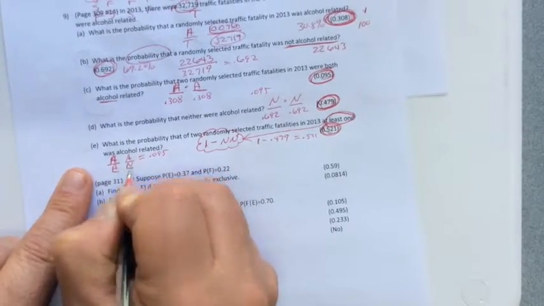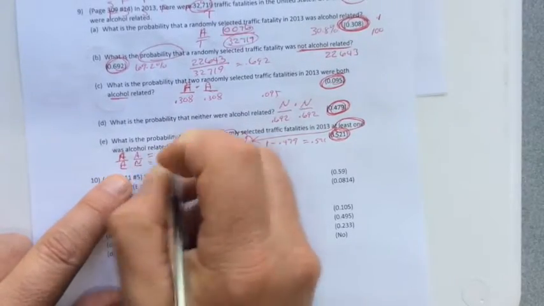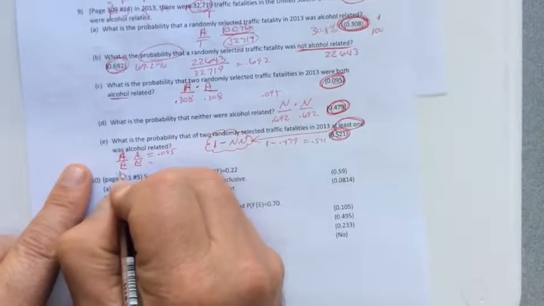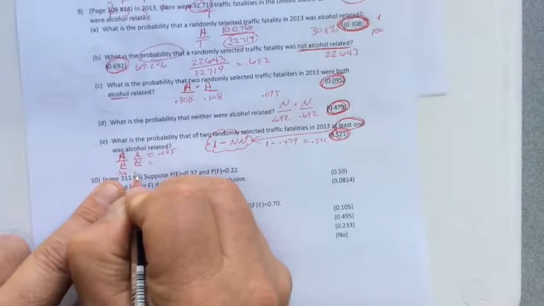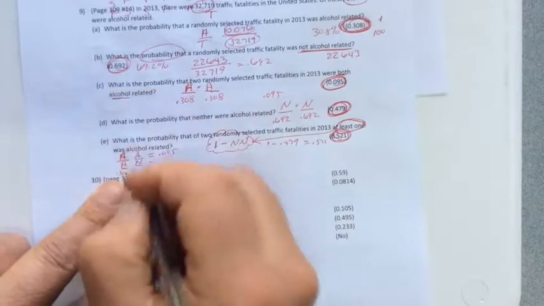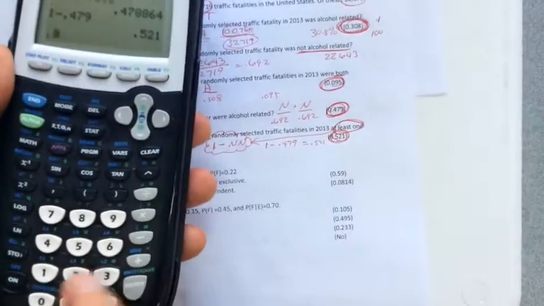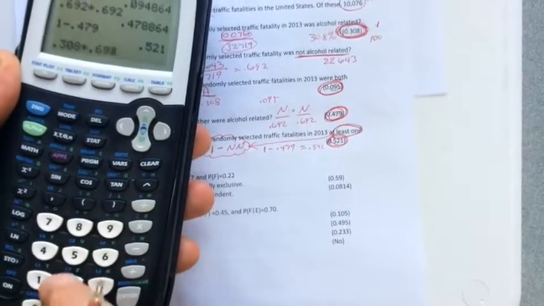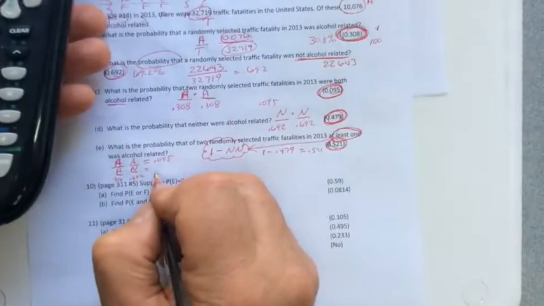So we would have to figure out what that one is. Okay, alcohol was 0.308, and not alcohol was, what was not alcohol? 0.692. Okay, 0.308 times 0.692 is 0.213.